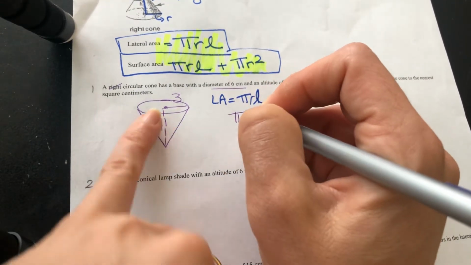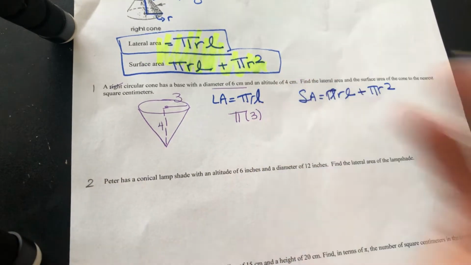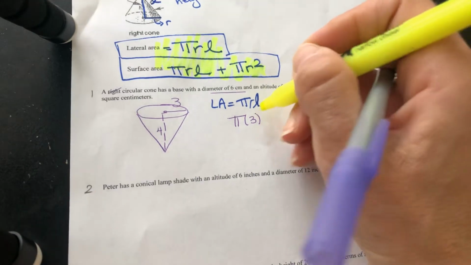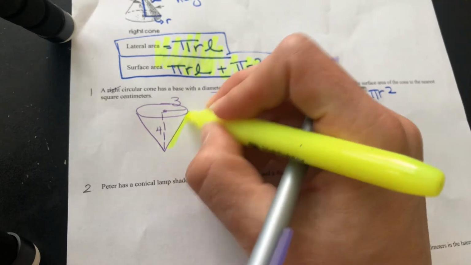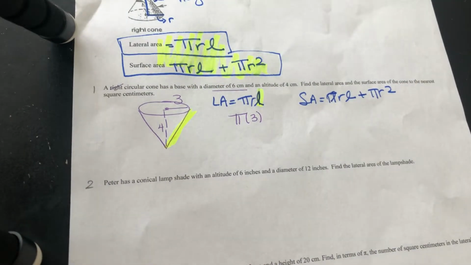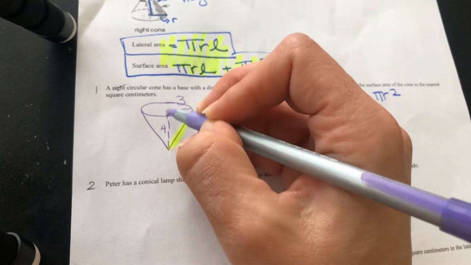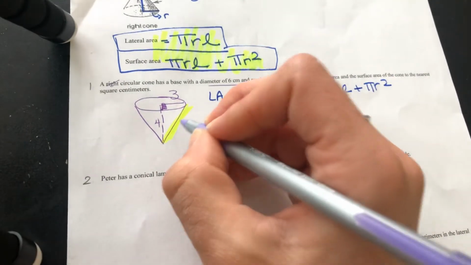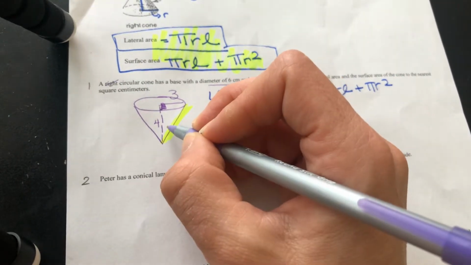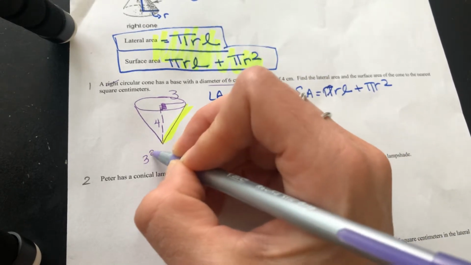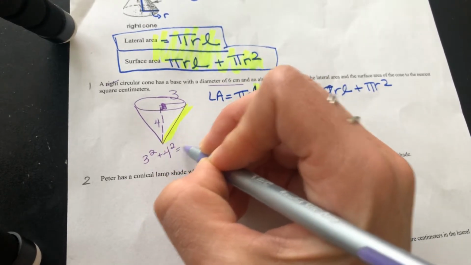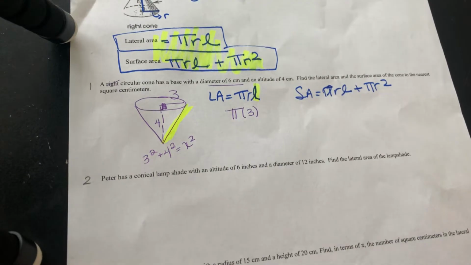We got a pi, we got a 3. Here's what we don't have, the slant height. This is the slant height. But pretty easy to find because this is forming your 90-degree angle, because this is your height, altitude. So you all should know you can do Pythagorean theorem. And I'll just write it in case we all forget. Or we should know our triple, which is 3, 4, 5.